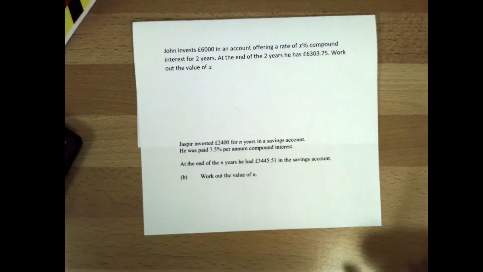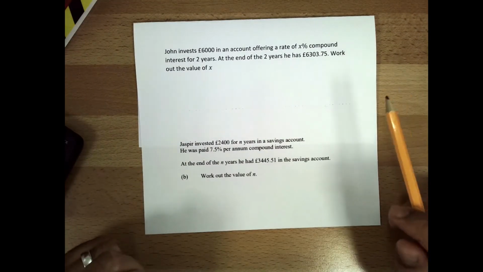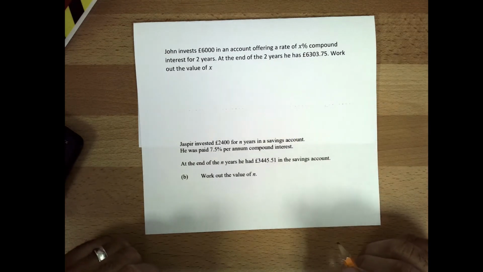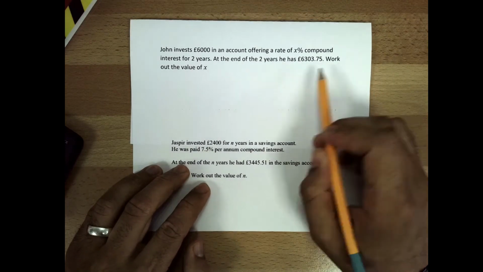So here are two more examples. I'm going to take you through them both. First one says John invests £6,000 in an account offering a rate of X% compound interest for 2 years. At the end of the 2 years he has £6,303.75. Work out the value of X.